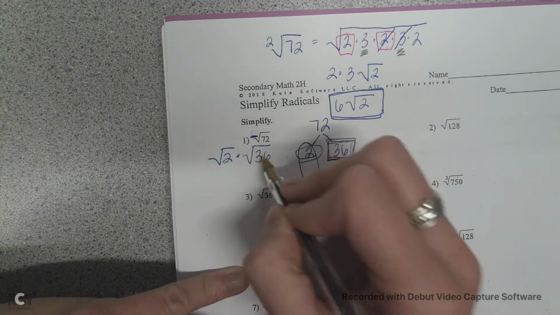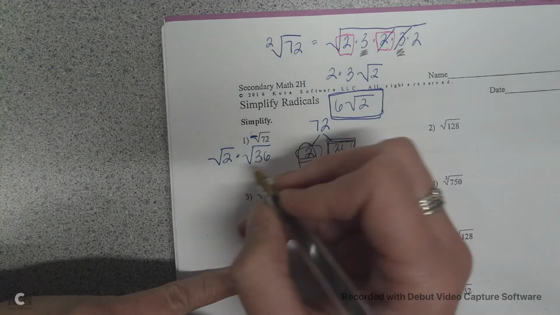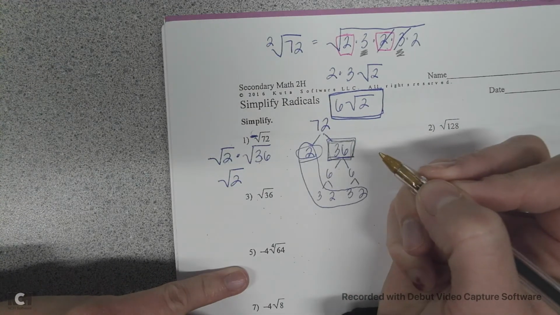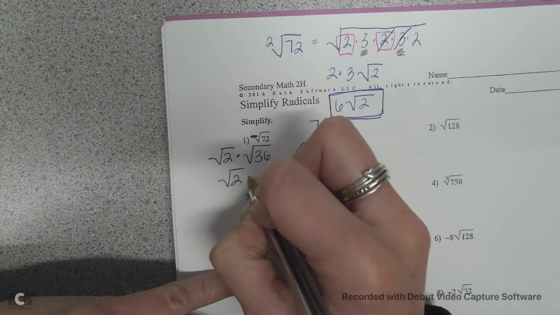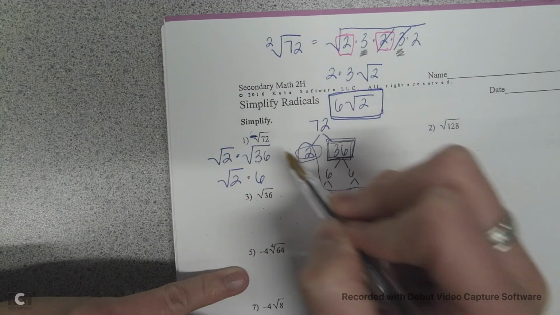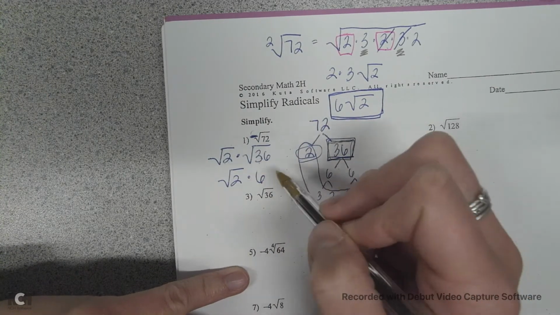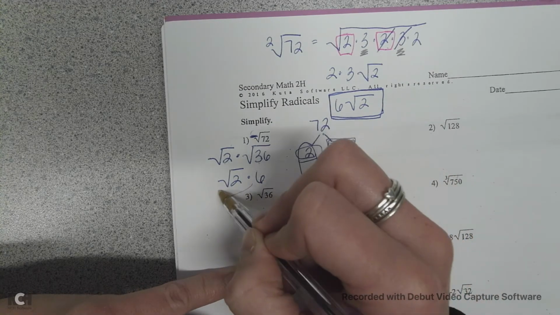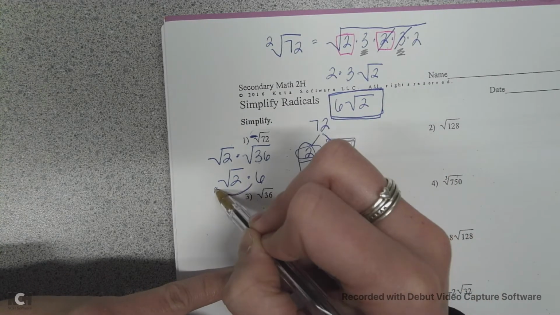Well, I know the square root of 36, it's 6. So I can't figure out the square root of 2 without it being a decimal, so I'm going to leave that guy there. And then times 6, because the square root of 36 is a perfect square, so that would make 6. We don't write it like this. It looks kind of funny. The number goes in the front of your root, of your radical sign.